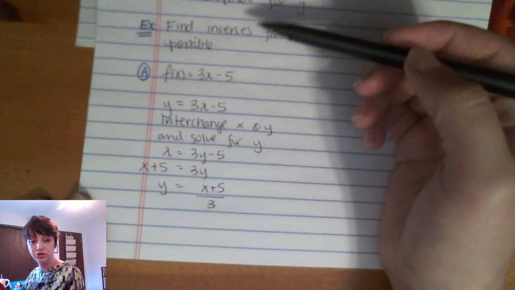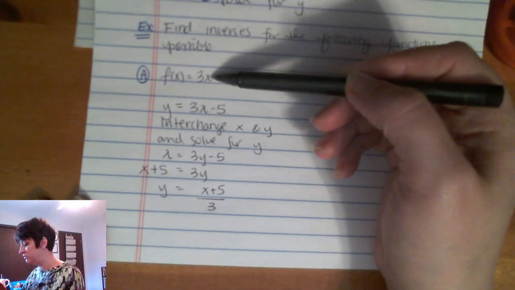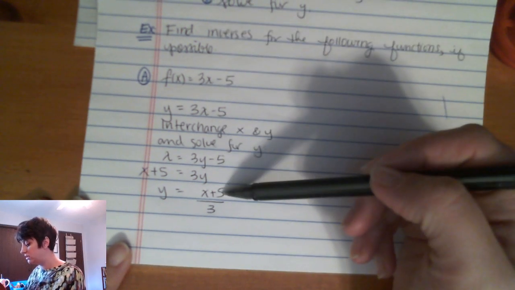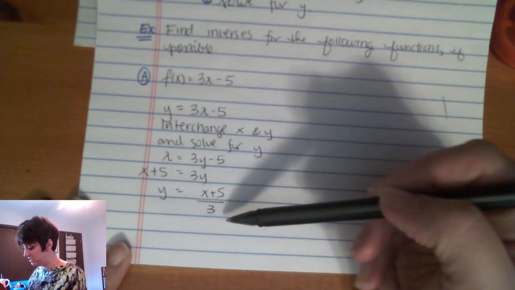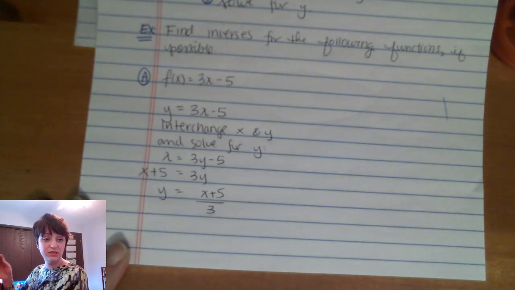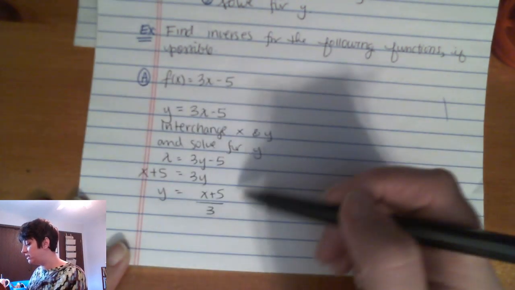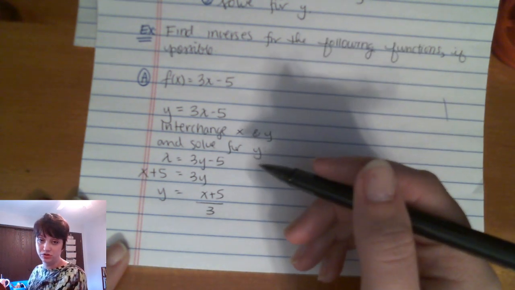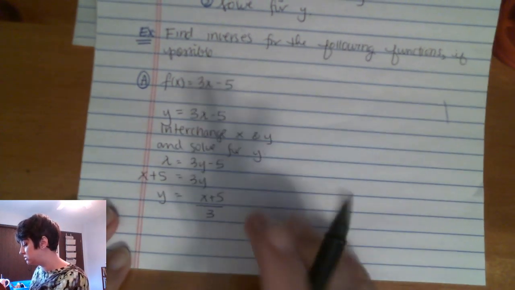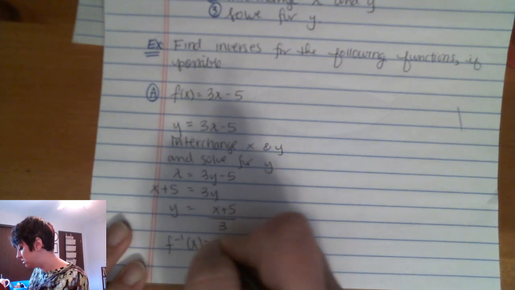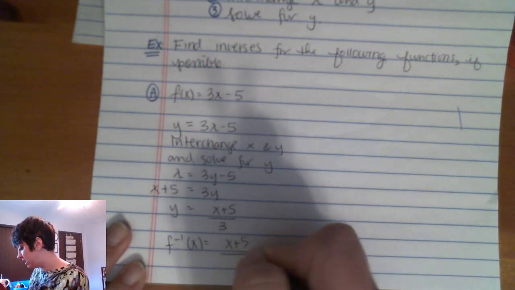So my original function, f, takes in input, multiplies by 3, subtracts 5. My inverse adds back that 5 and then divides by 3. So it does the opposite steps in the opposite order, right? Socks, shoes in the morning, shoes, socks at night. Okay? If you want to write this as 1/3 x plus 5/3, you can do that, but it's okay to leave it like this as well. So our inverse is (x plus 5)/3.